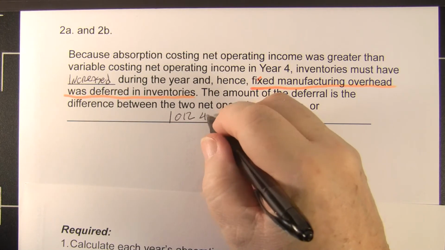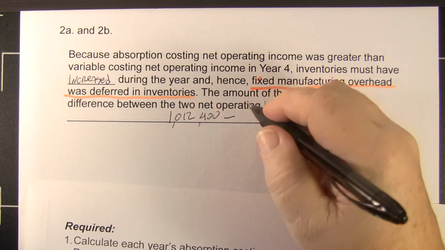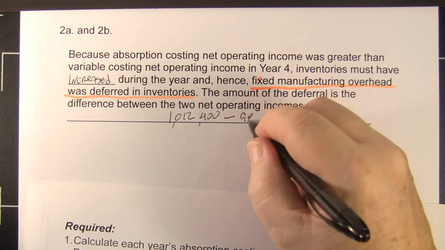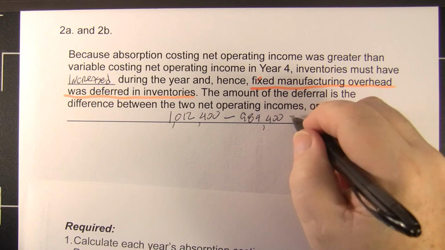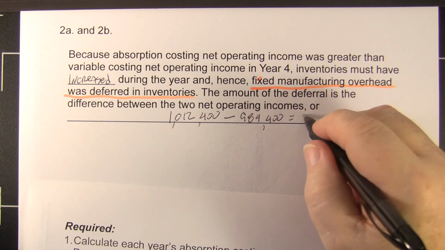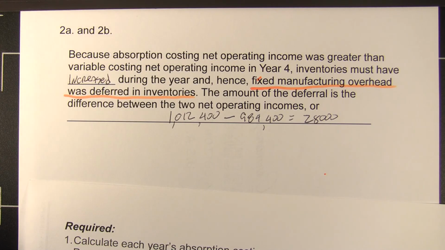They gave us that number, $1,012,400, minus $984,400. That difference is $28,000, and that's overhead from a prior period saved in inventory to be released into a future sales stream.